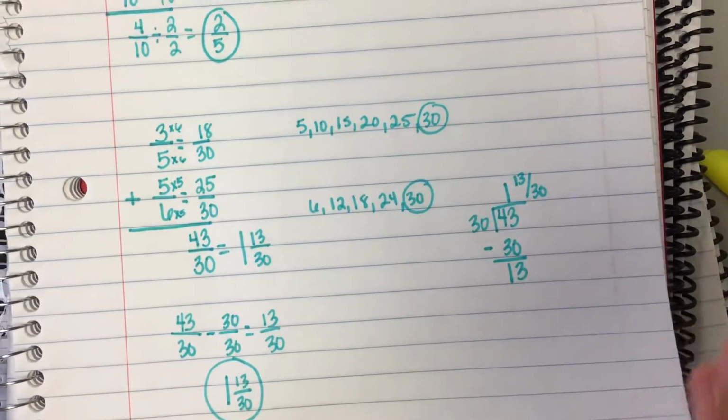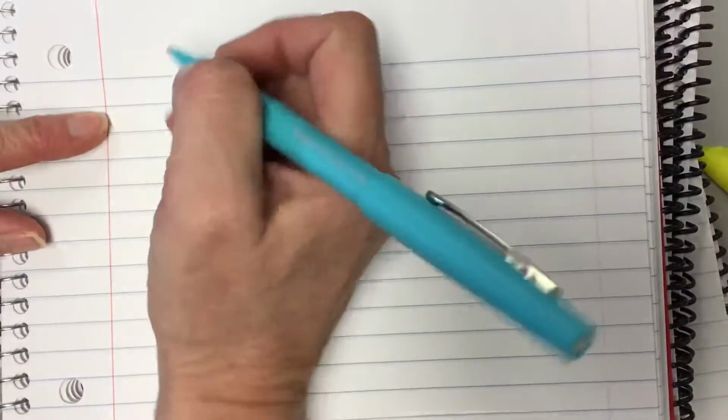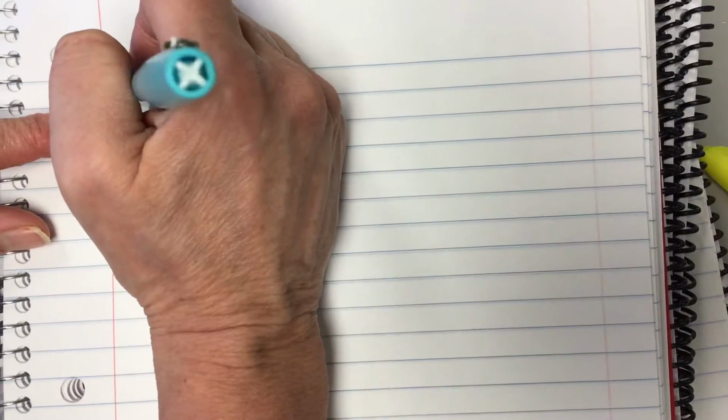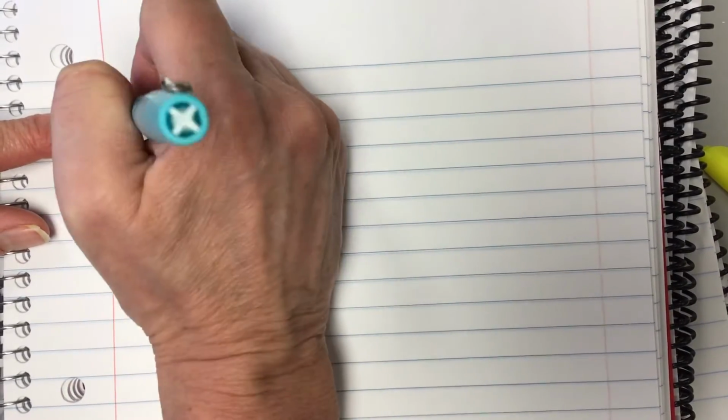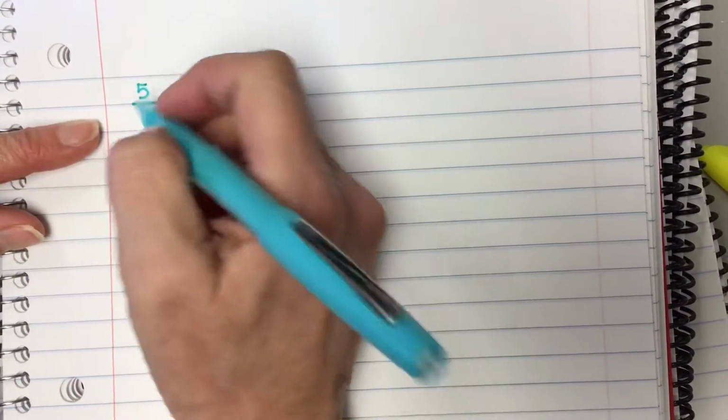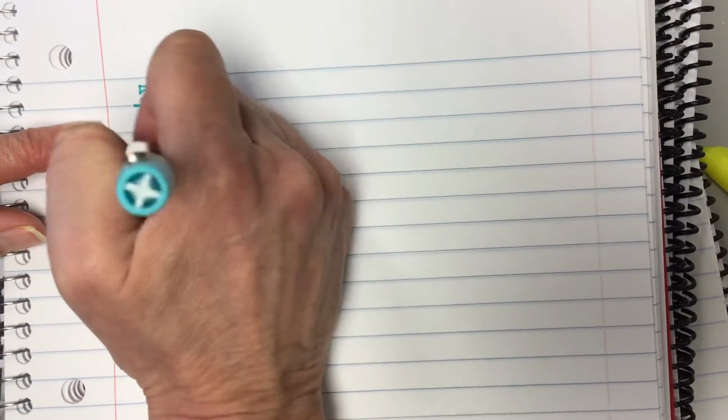Okay, so there's two examples of adding mixed numbers or adding fractions with unlike denominators. Let's look at subtracting. It's very similar, except instead of adding the numerators, you're going to subtract the numerators. So let's first do 5/6 minus 2/7.